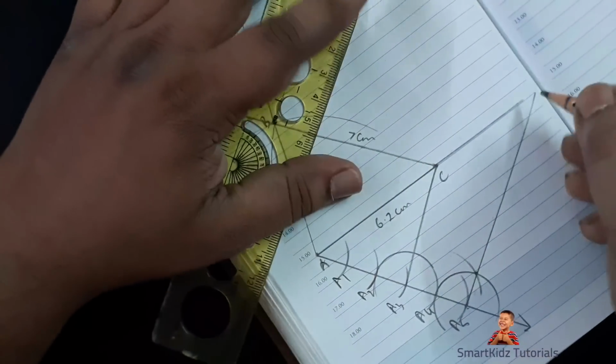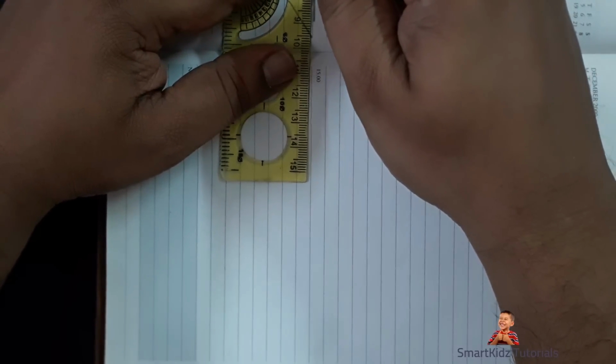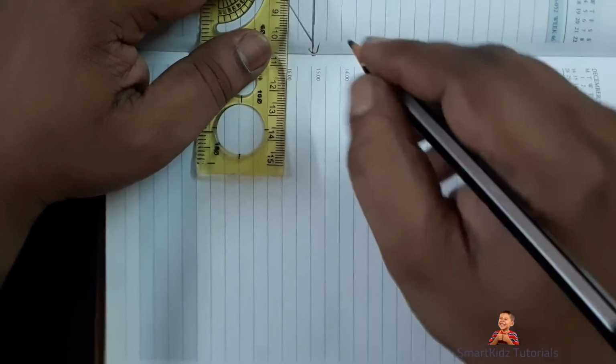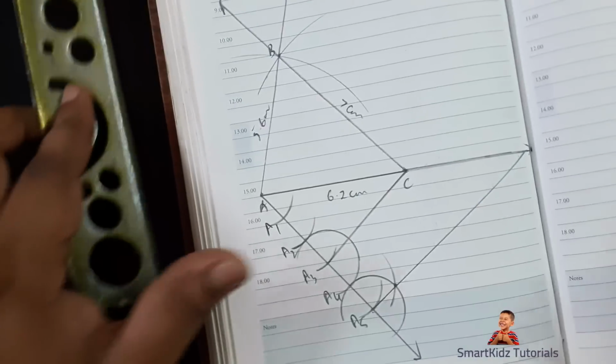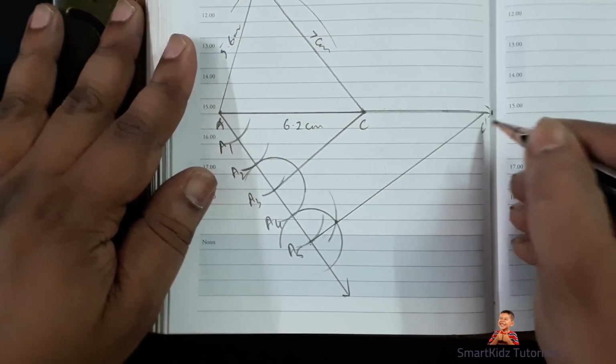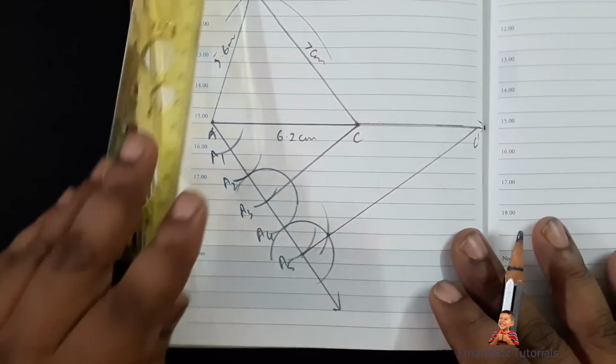There we go. This is almost at the end of the page. We're going to extend this line. There you go. So this will become our C dash. Okay, parallel to A3C.